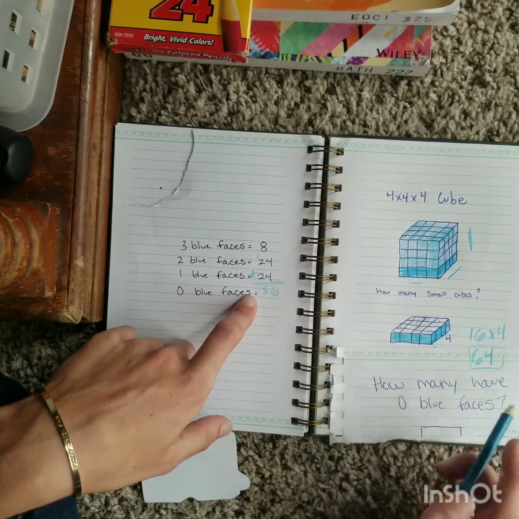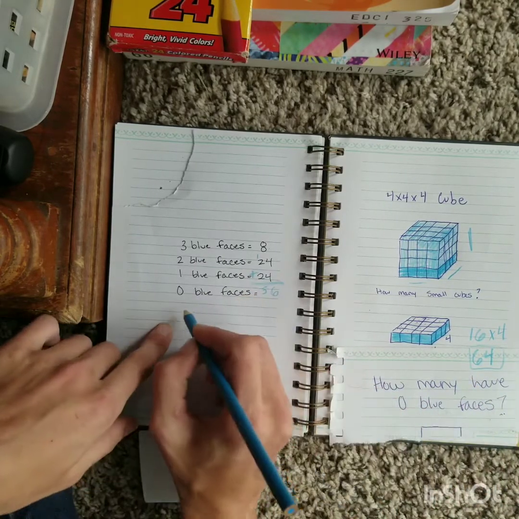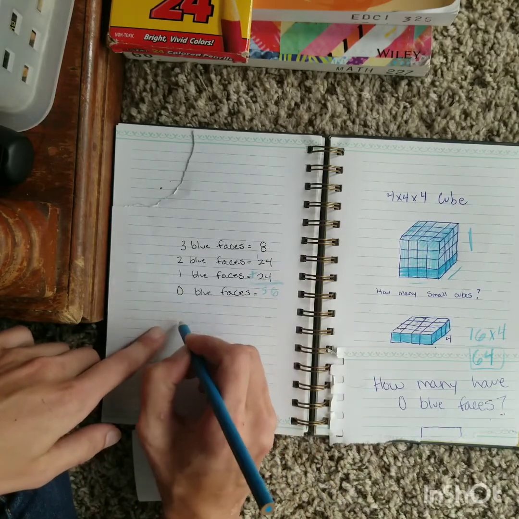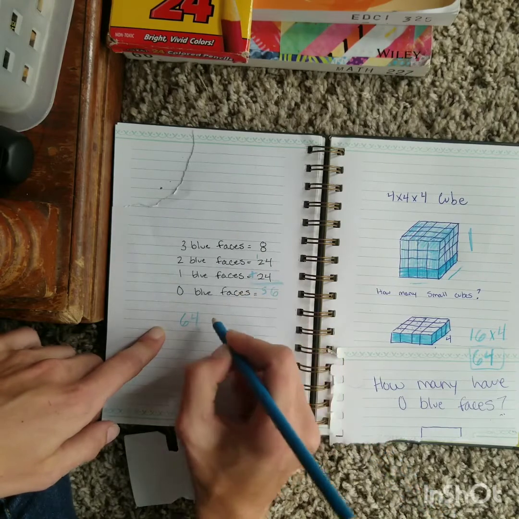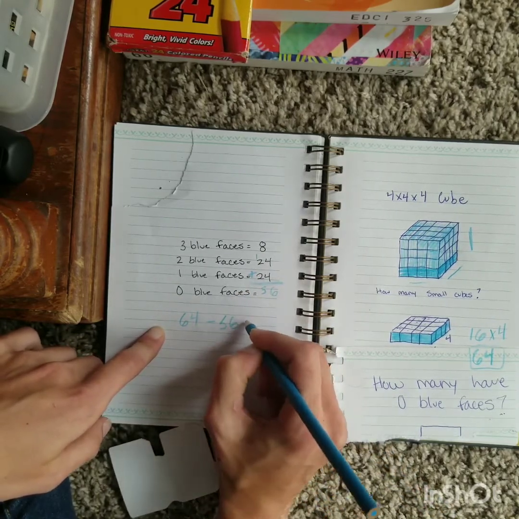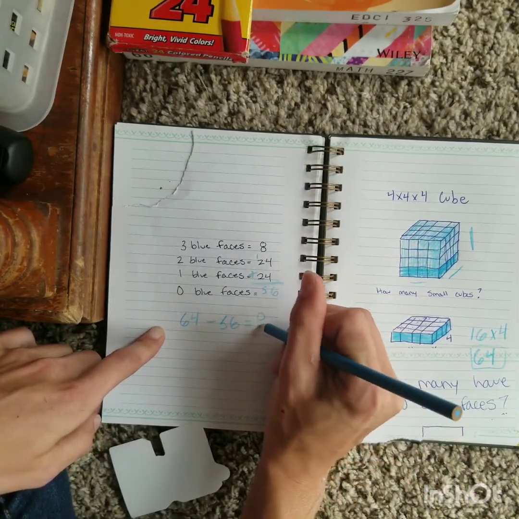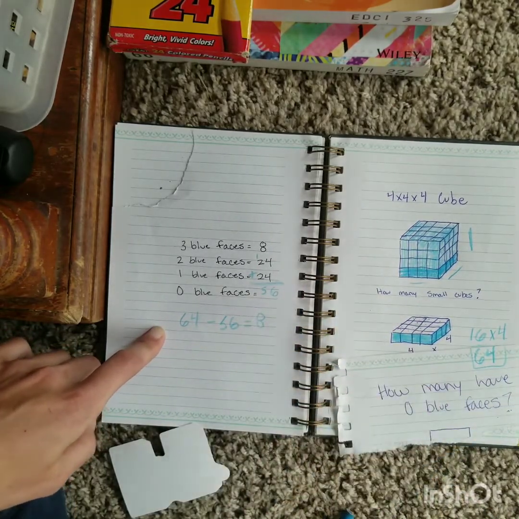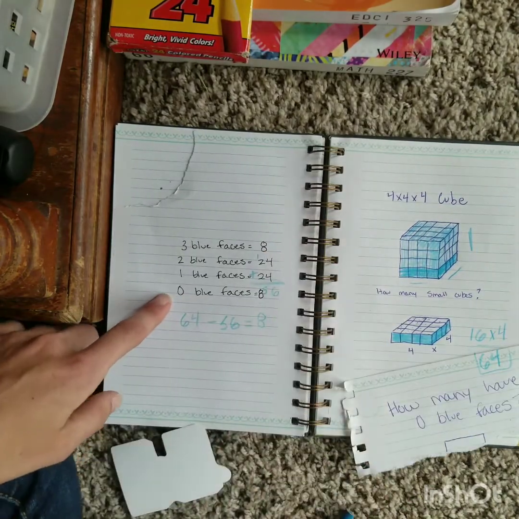We know that 64 make up our total. So to figure out how many have 0 blue faces, I'm going to take 64 total minus 56 that have at least 1 blue face, and that's going to give me 8. 8 cubes have 0 blue faces.